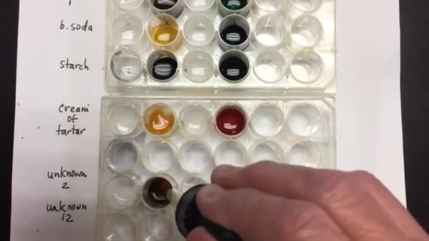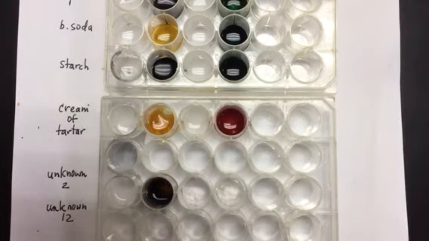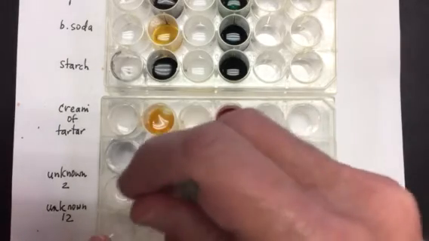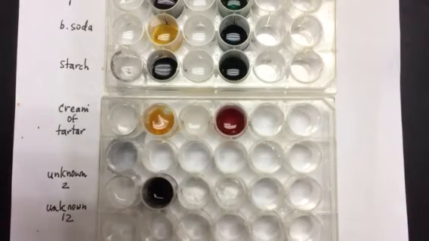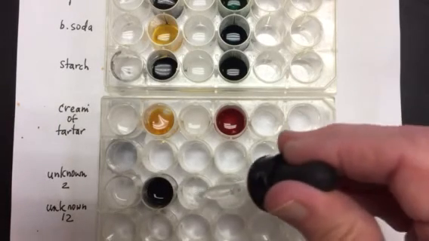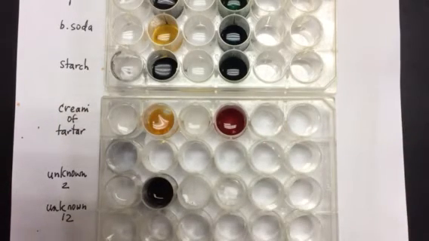Let's add liquid 2. It definitely turned dark, and I also see some bubbles there as well. Let me just mix. I do see some tiny bubbles. Liquid 3, definitely bubbles.